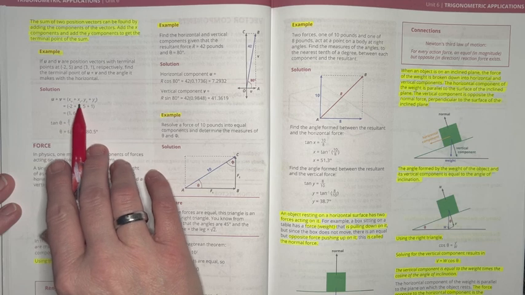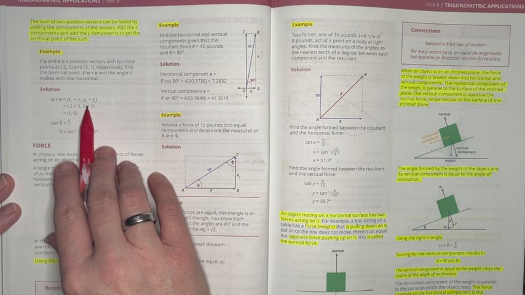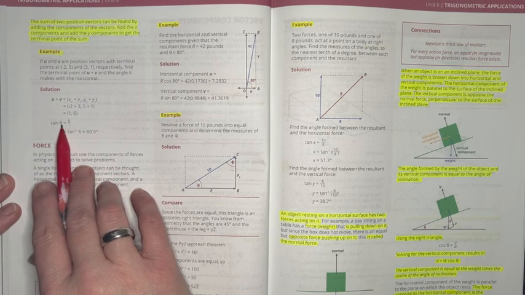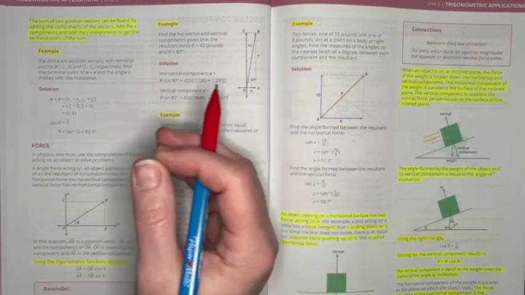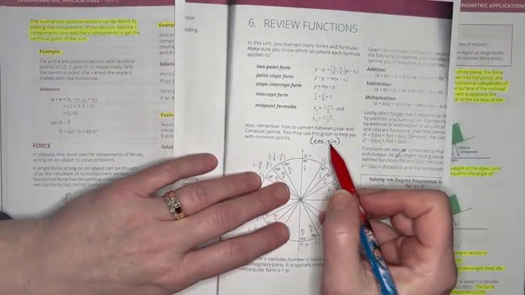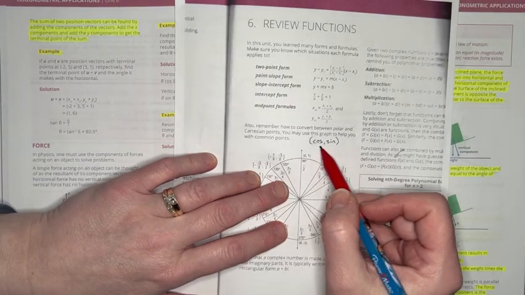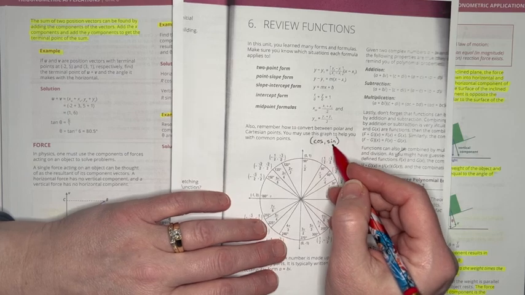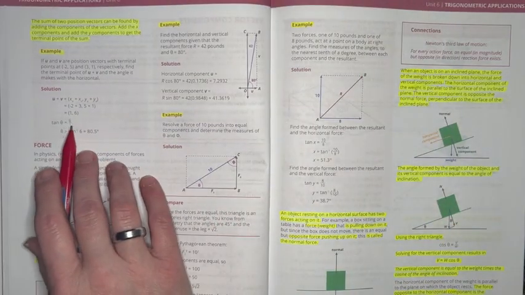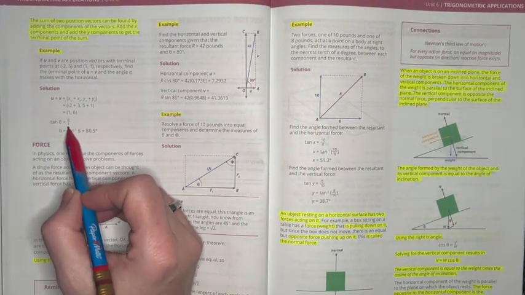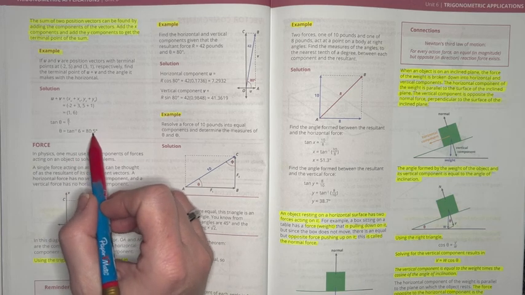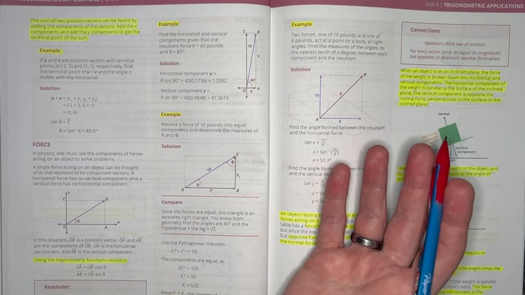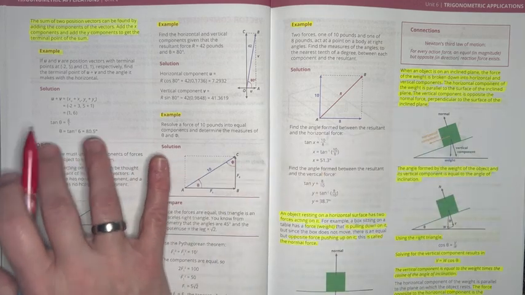x sub u plus x sub v, comma, y sub u plus y sub v gets me (1, 6). Now remember, when we were talking about the unit circle and coordinate pairs, the cosine is technically the x value and the y is the sine value. So for the tangent being sine over cosine, it's 6 over 1. So it's an 80-degree angle. So the position is (1, 6) with an 80.5 degree angle. All right, not too bad.